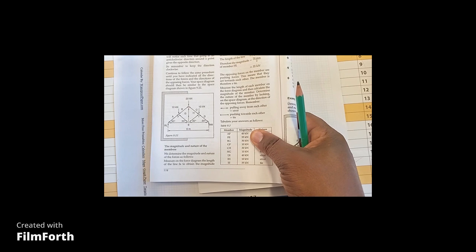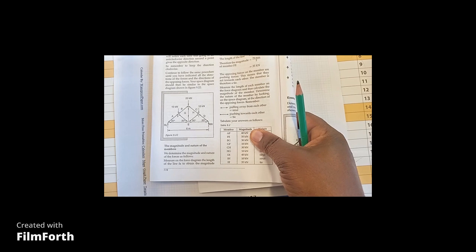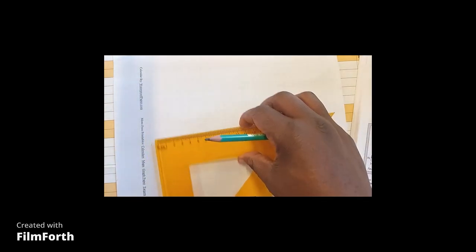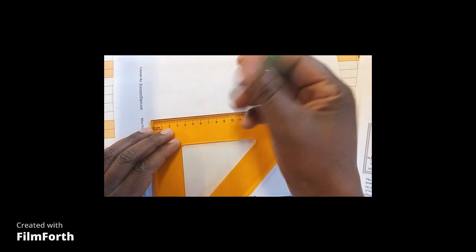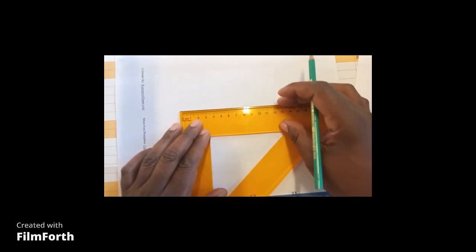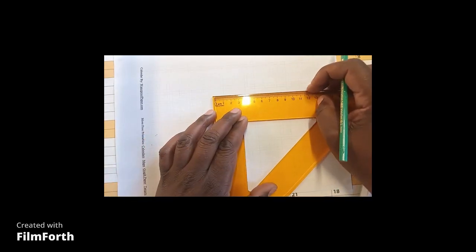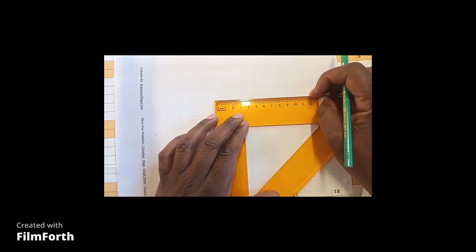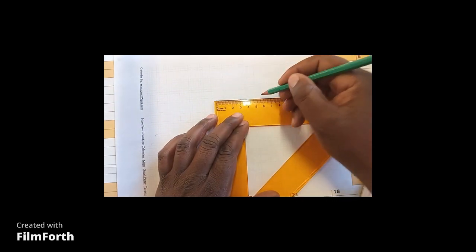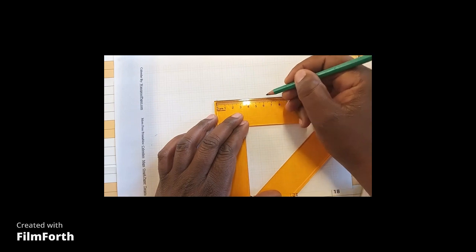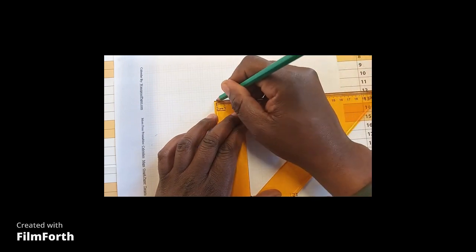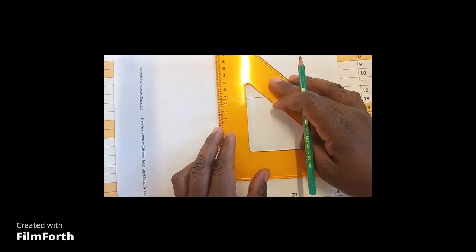When I analyze my frame, it has a span of 6 meters. So if I can think of a scale, I can use a scale of 10 millimeters representing 1 meter. So let's draw the frame and make it our space diagram. 6 meters will give me 60 millimeters. All right, my reactions, they are here.